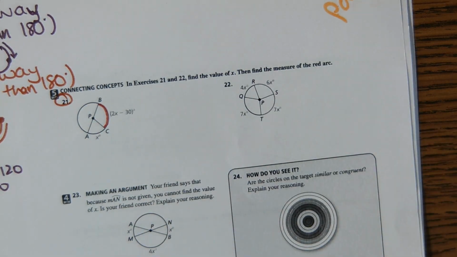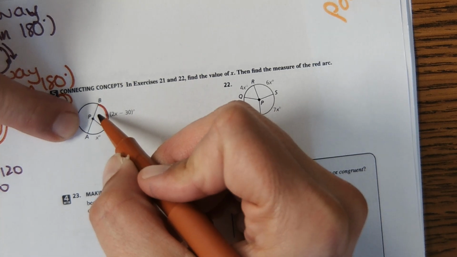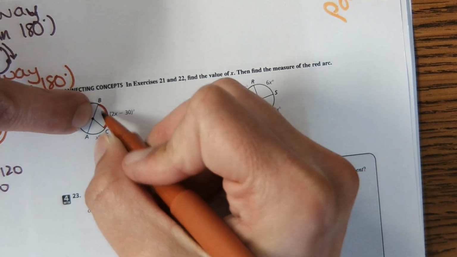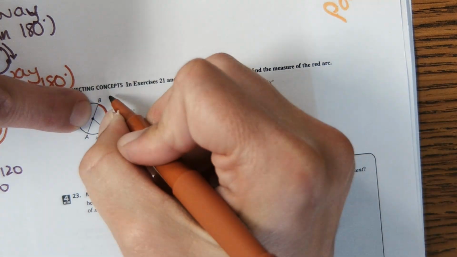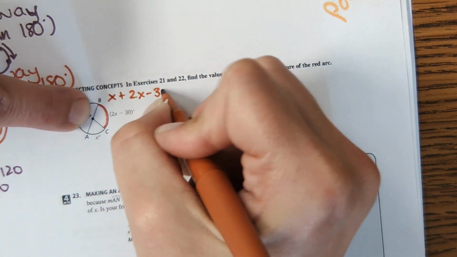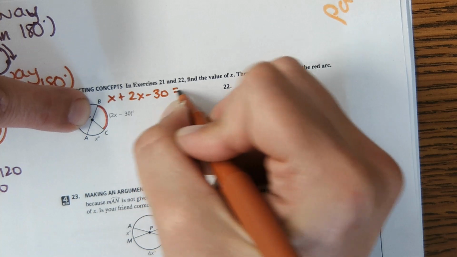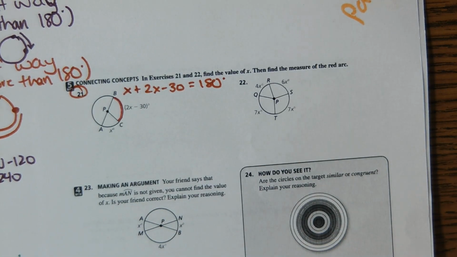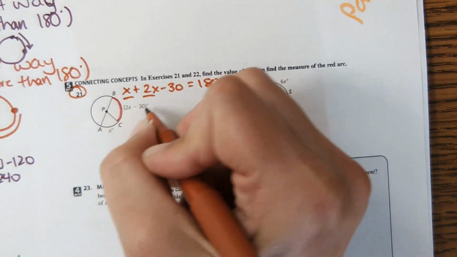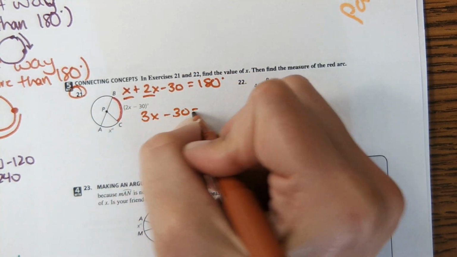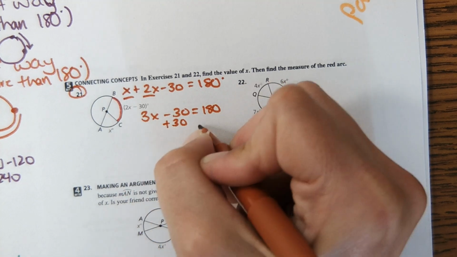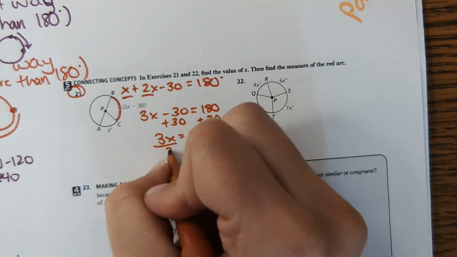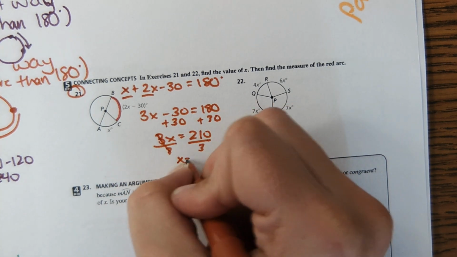Okay. So this right here, the straight line would be 180 degrees. So I need to find x first, and these two angles should add to 180 degrees. So I can do x plus 2x minus 30. So x plus 2x minus 30 equals 180 degrees, and I can use that to find x. Combine my like terms to get 3x minus 30 equals 180, plus 30 plus 30, 3x equals 210. Divide by 3, x equals 70.